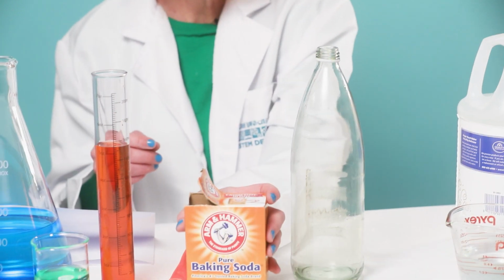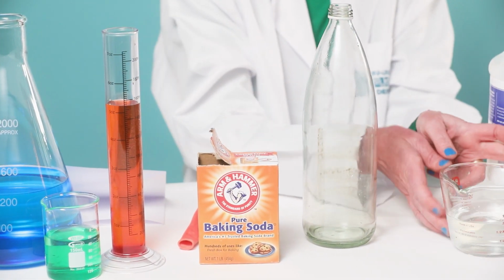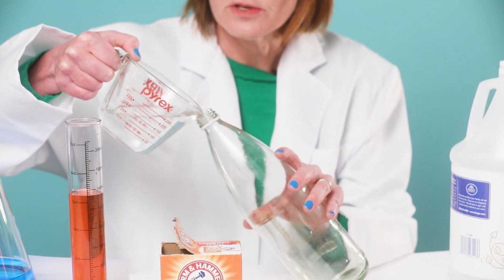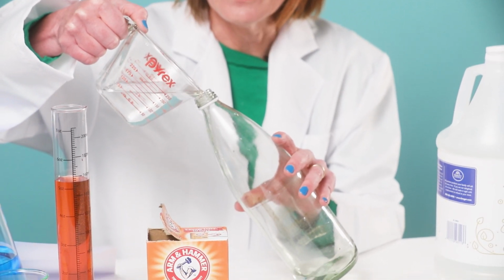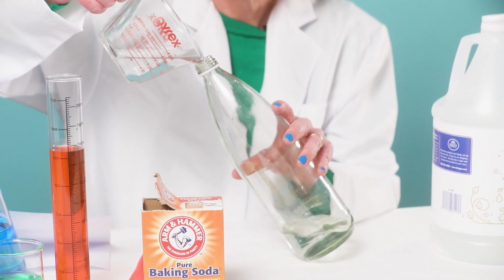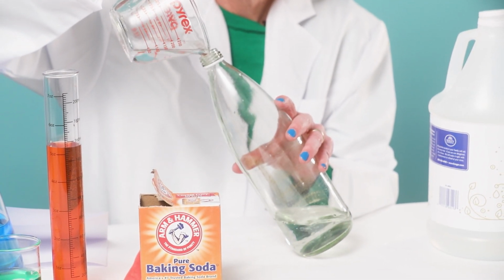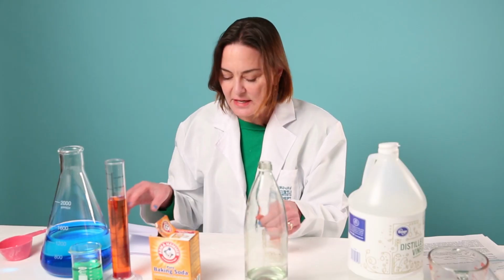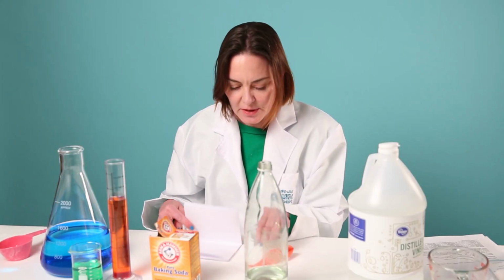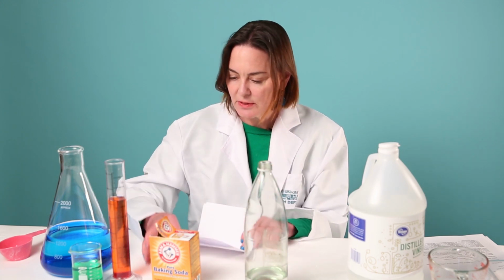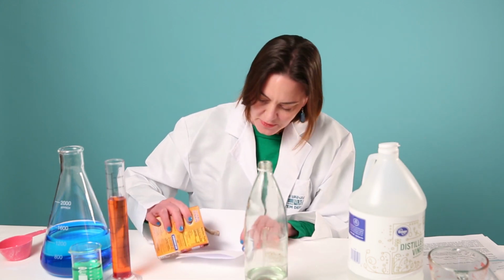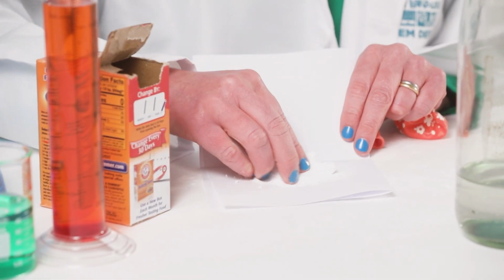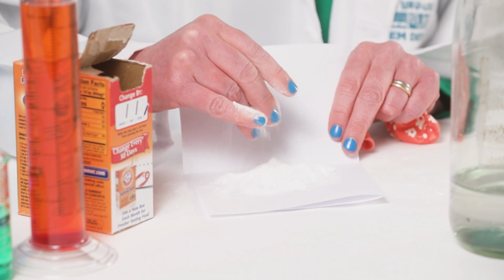So the first step is to put our liquid into the bottle. I'm pouring about 3/4 of a cup of vinegar into this bottle. And the next step is to add baking soda to your balloon. You'll probably want to add about 1/4 cup of baking soda if you want to measure it. Sometimes it comes out lumpy. You'll want to make sure you break up all these lumps, otherwise it won't go into your balloon very well.